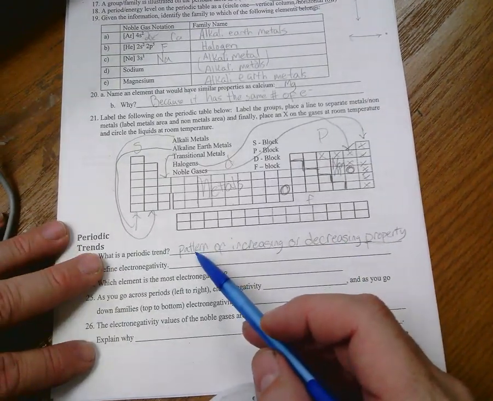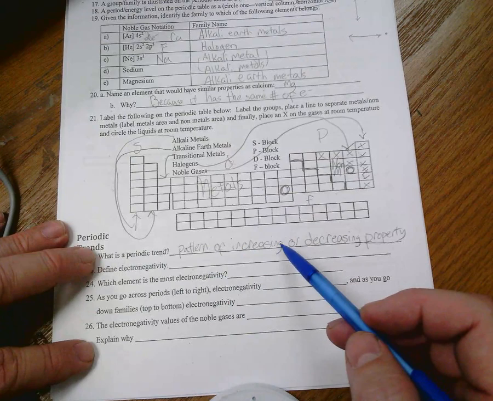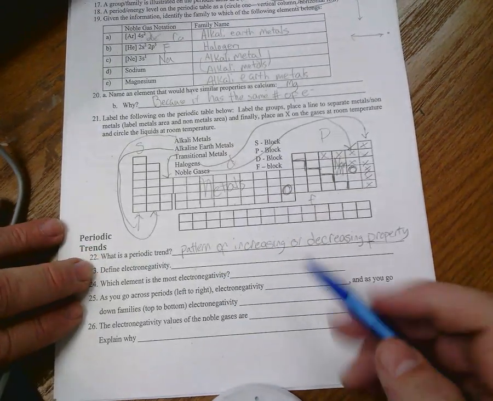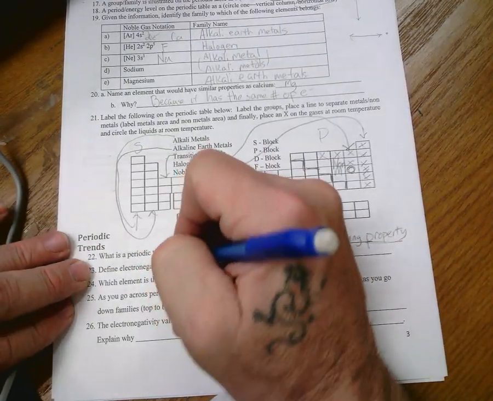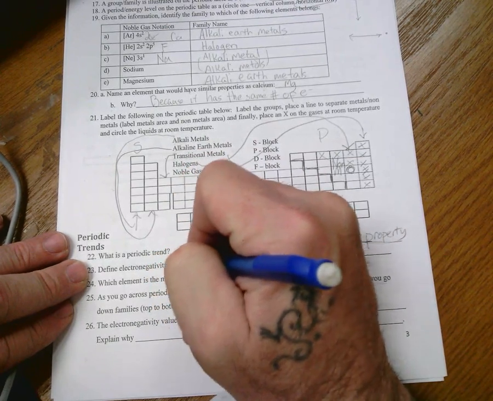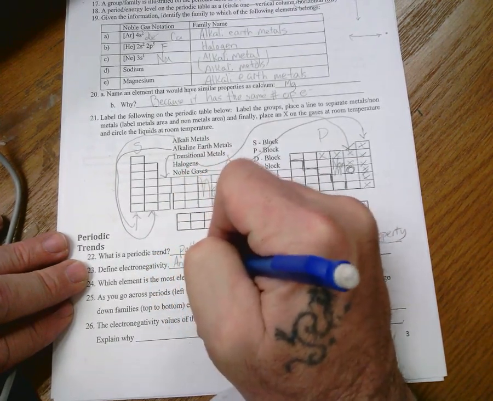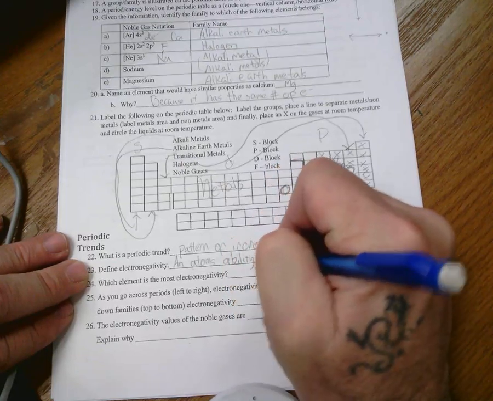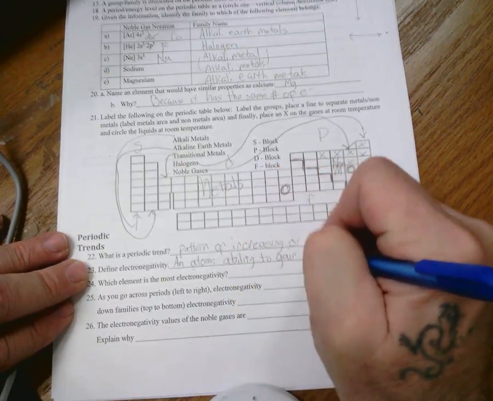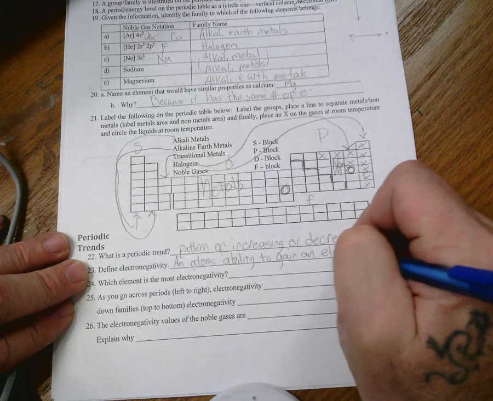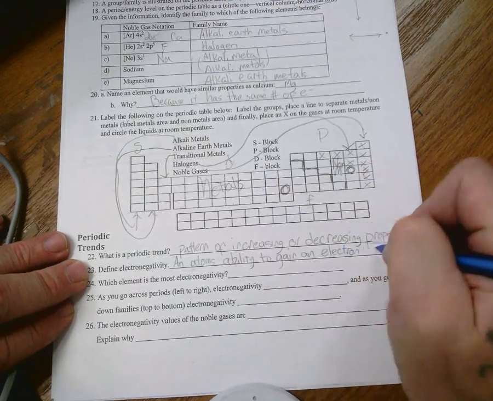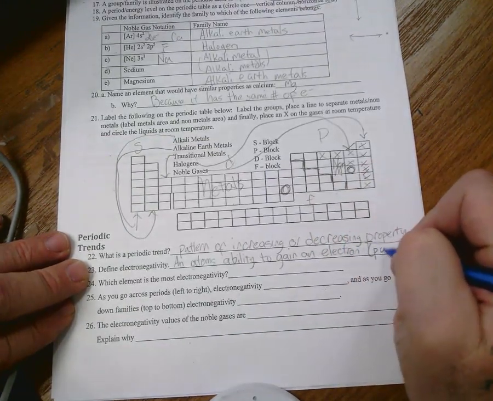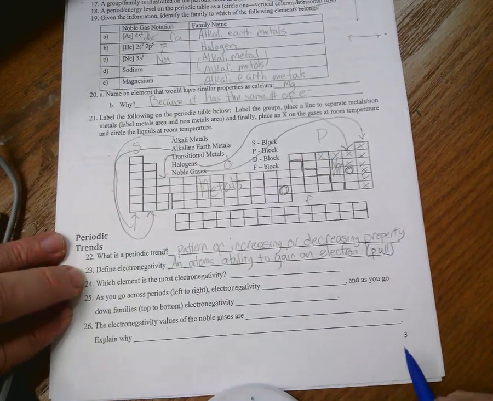A periodic trend is a pattern of increasing or decreasing. Define electronegativity. That is an atom's ability to gain an electron. I'm also going to put in parentheses its pull. It's how hard it's pulling on an electron.